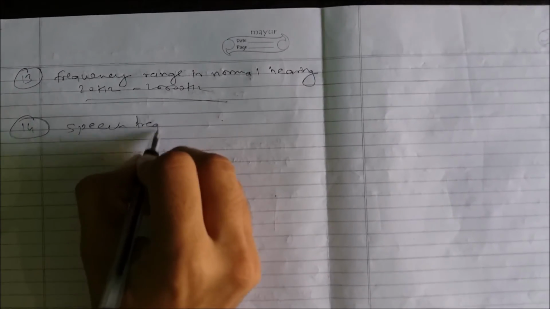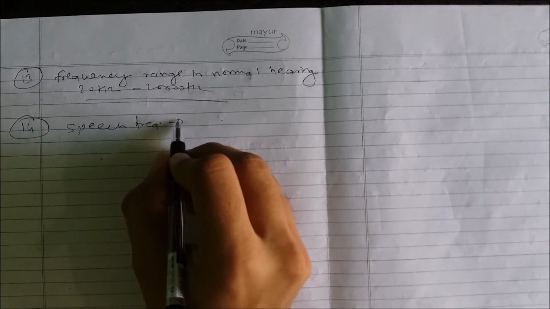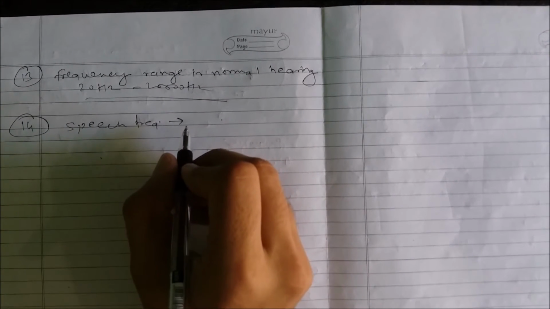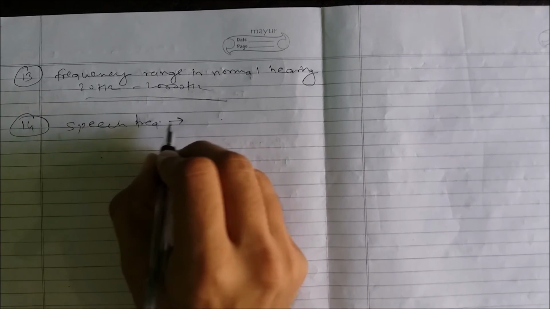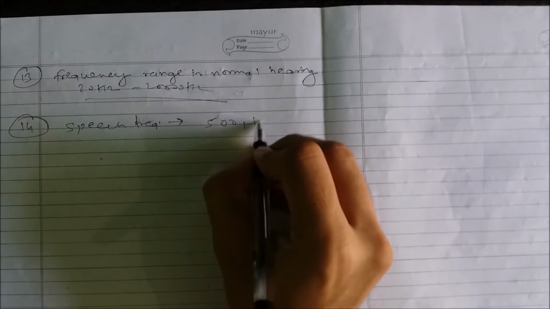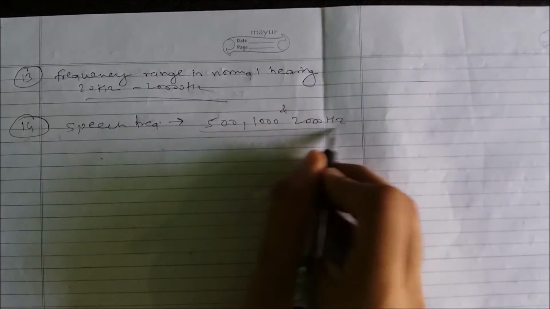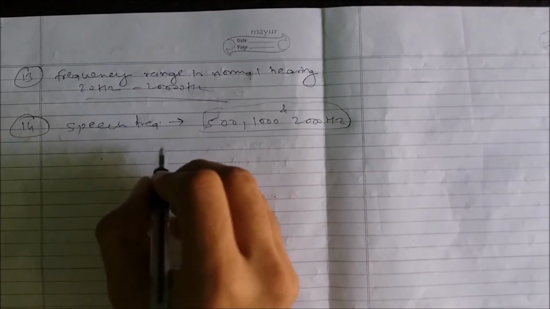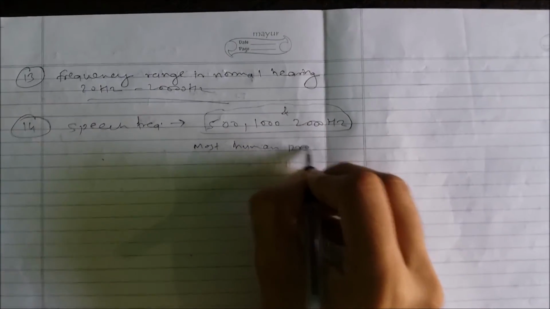Okay, now number 14, speech frequency. Speech frequency, I already described this before. No, I didn't describe that, okay? And it's a bit confusing here. The speech frequency and speech range are a bit different. The speech frequency falls within 500, 1000 and 2000 hertz. These are speech frequencies because these are the frequencies which most humans can produce.